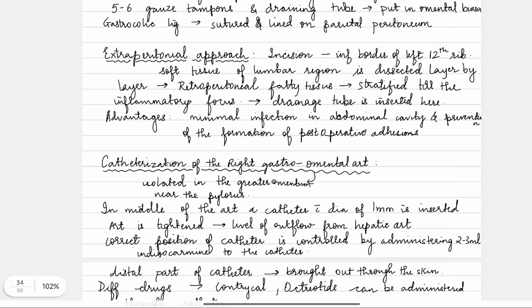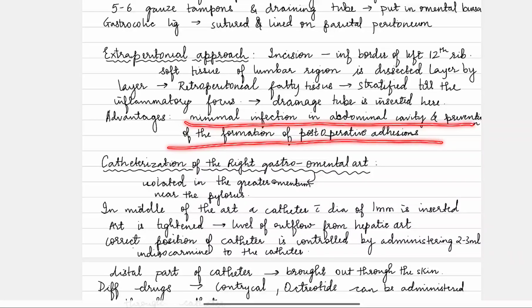Extraperitoneal approach is incision in the inferior border of the left 12th rib. Soft tissue of the lumbar region is dissected layer by layer. Retroperitoneal fatty tissue is stratified till the inflammatory focus. Drainage tube is inserted here, and the advantage is minimal infection in the abdominal cavity and prevention of the formation of postoperative adhesion.